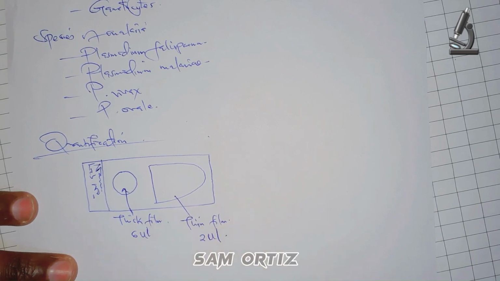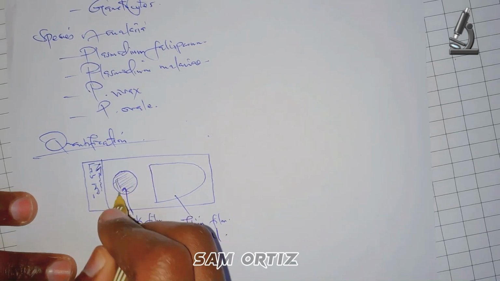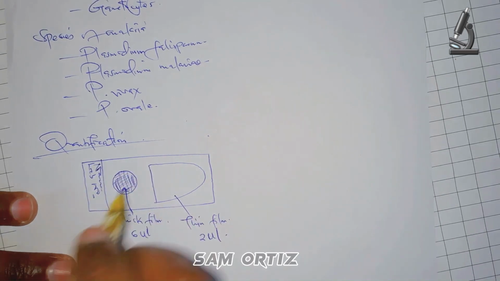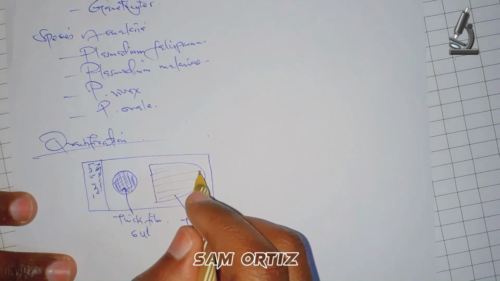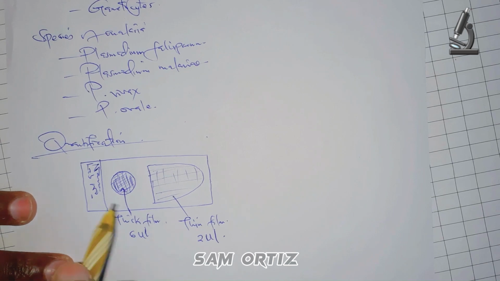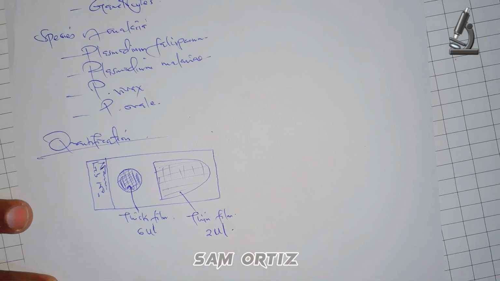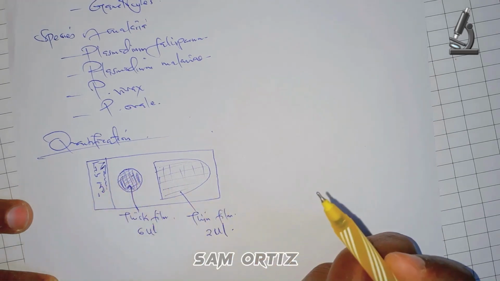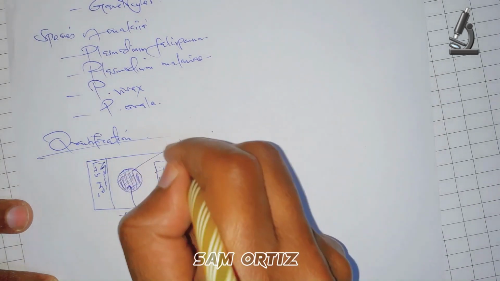Mostly when you're doing microscopy, we always concentrate on the tail, because in the other parts of the thin film there is a high concentration of red blood cells, so counting might not be easy. So these are our films, both in one slide. Remember, it's always important to have both of them when doing malaria microscopy.